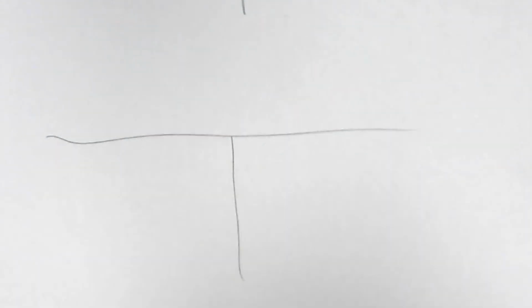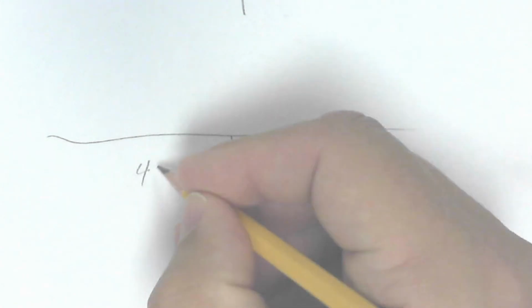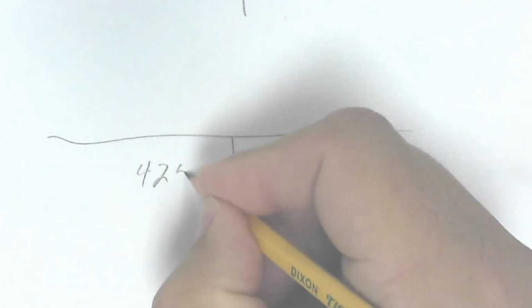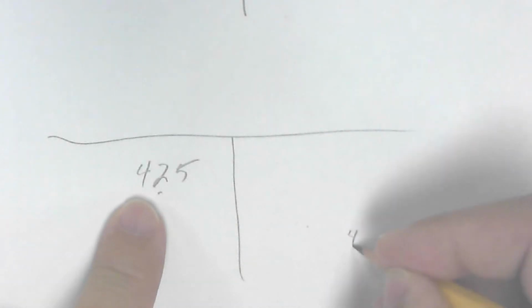So right now we have no balance, so we've got our debit of 425 that's entered incorrectly. So we've got our 425 here, where we should have the 425 on the credit side instead, and this is where it might be a little confusing.